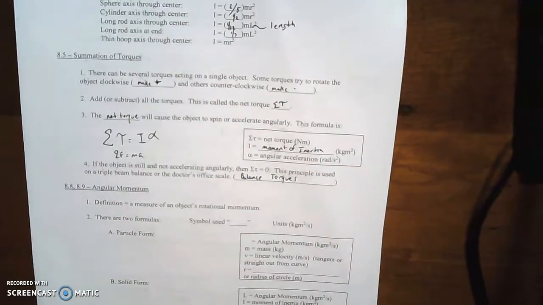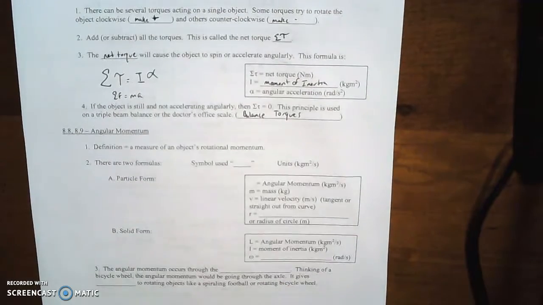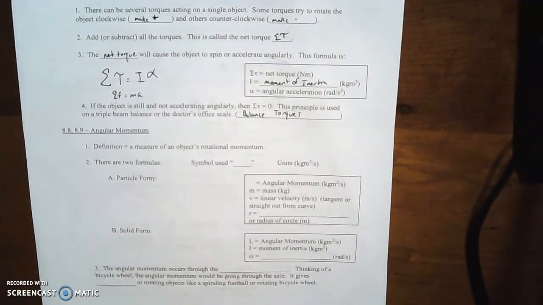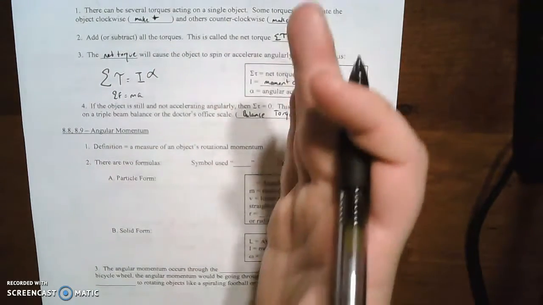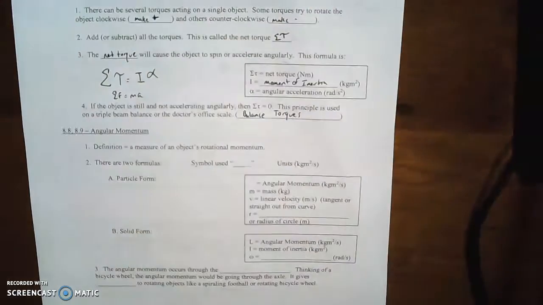Okay. We have 2 last variables that we need to translate into angular terms, essentially, and the second to last one is momentum. So the definition of angular momentum is a measure of an object's rotational momentum. So instead of having just one-way translational or linear momentum, now we're going to talk about something spinning.